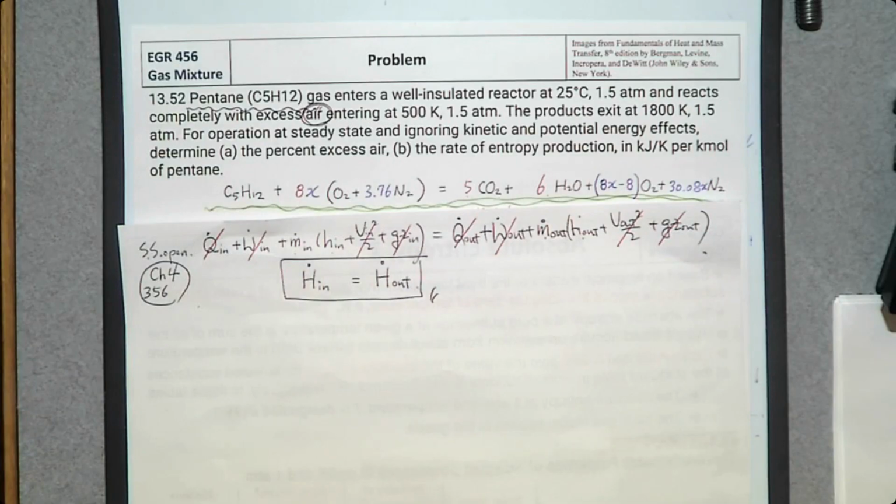We can use for this problem. Since there is no heat transfer and there is no energy transfer by work, we can neglect kinetic energy change and potential energy change.